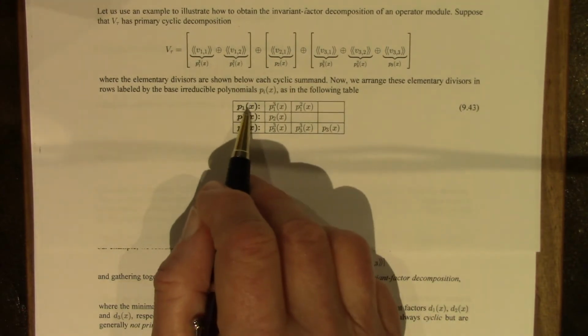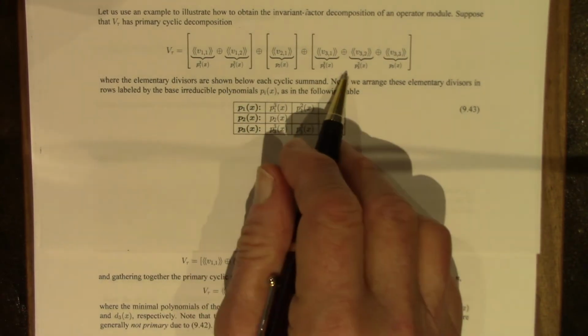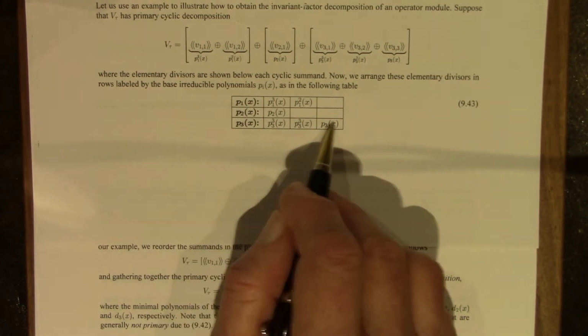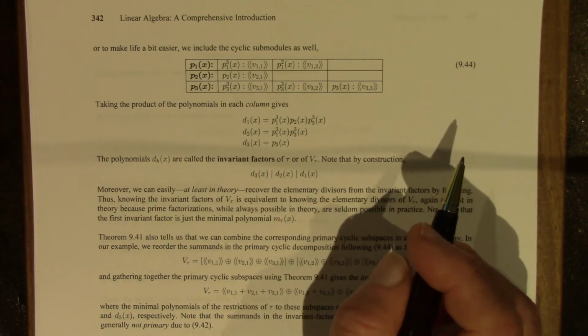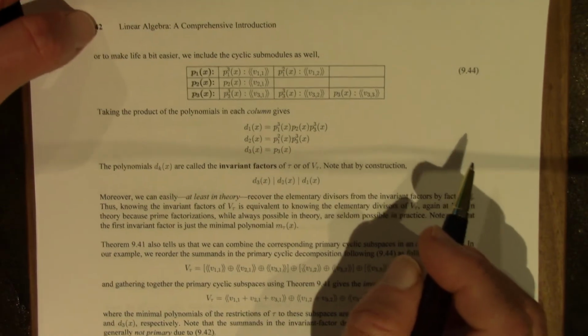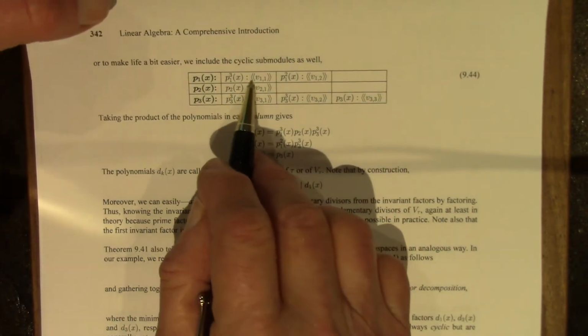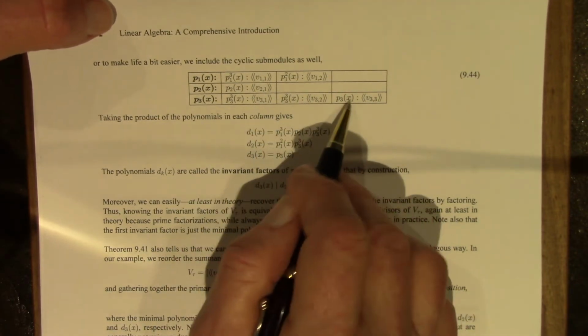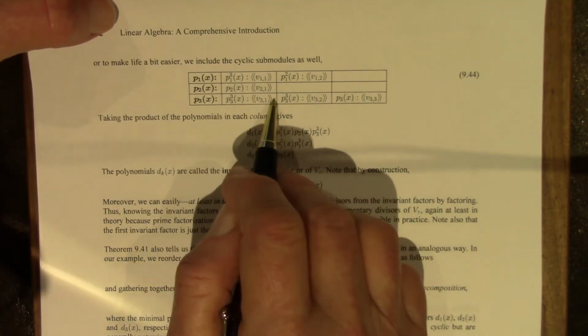For each base polynomial, p1, p2, and p3, we write out the elementary divisors in row format. Actually, for the first time you do this, you can make it a little clearer if we toss in the actual cyclic submodules that have those minimal polynomials.